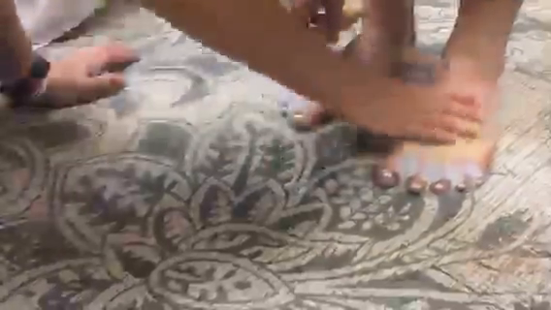So this would be a good area, and this would help to get rid of pain here at the top of the foot, and also pain underneath the foot. Is that why she's developing a corn over here?